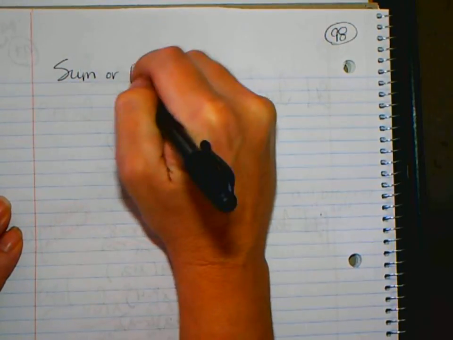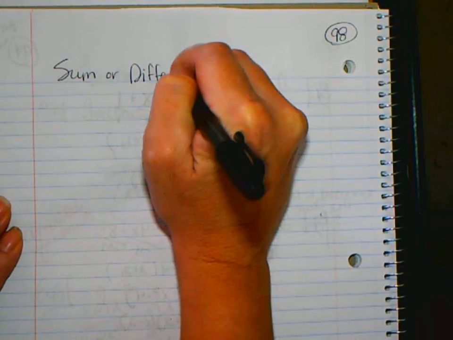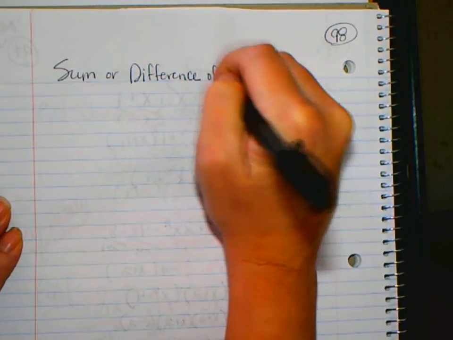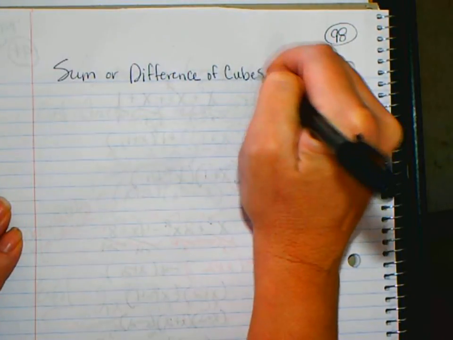Today we are going to be talking about the sum or difference of cubes. Sum or difference of cubes.